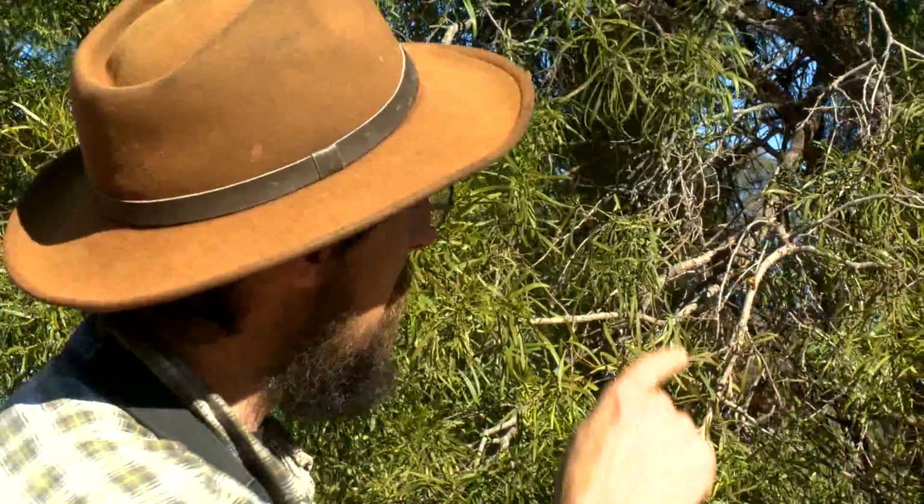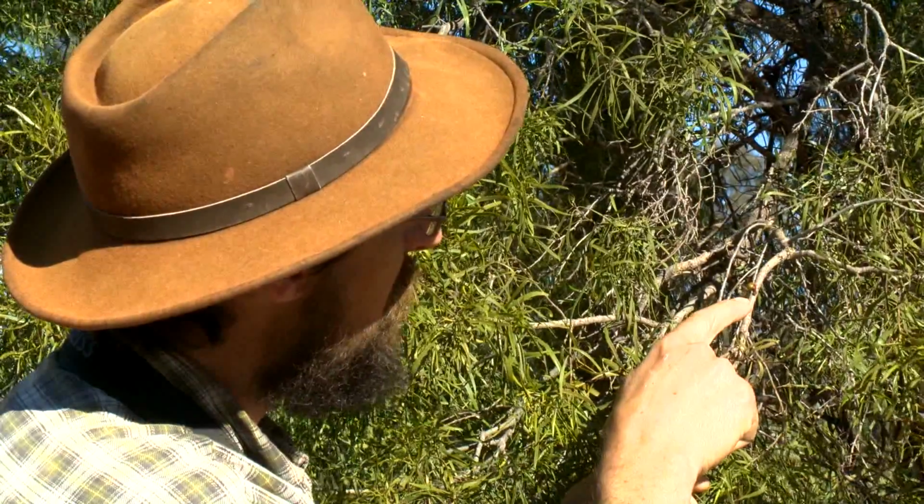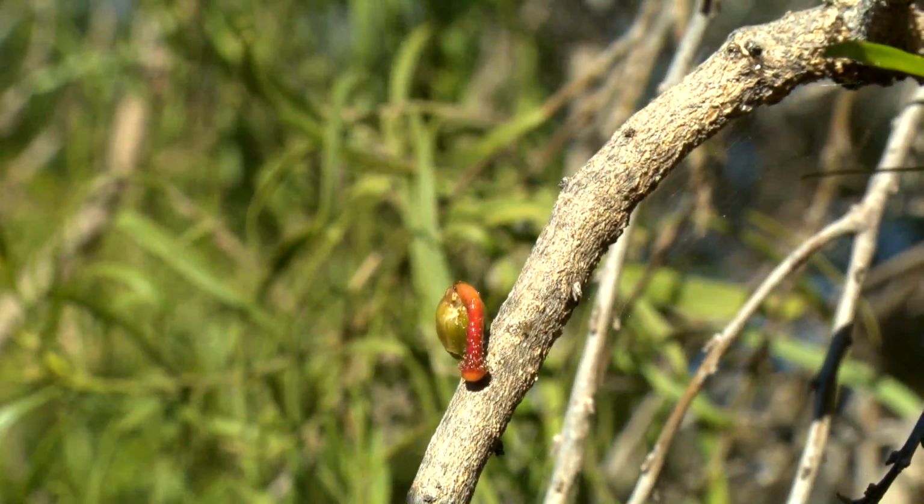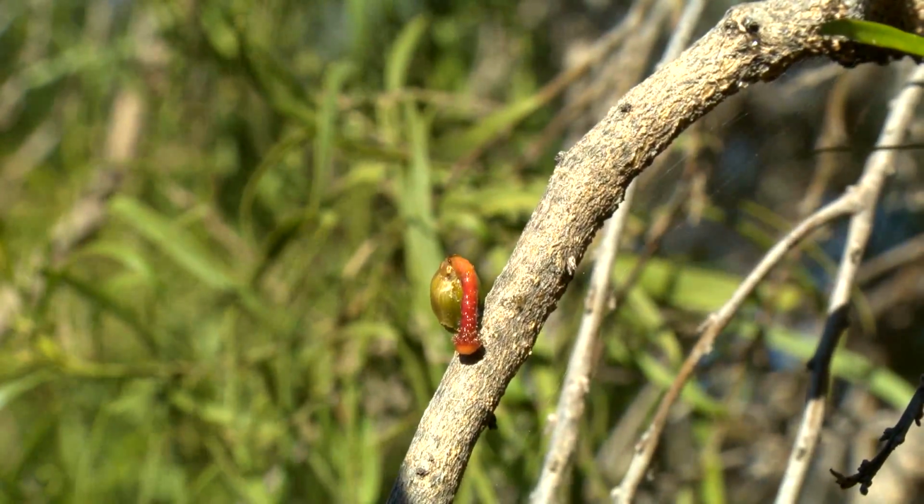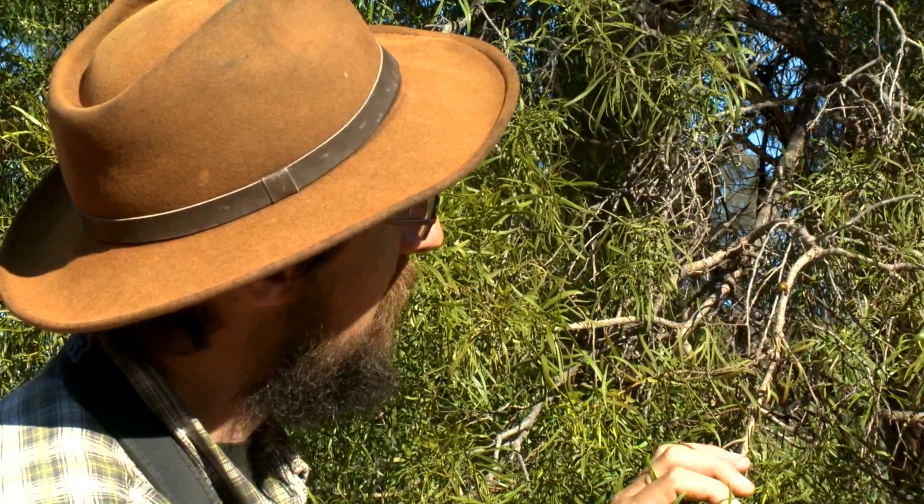And here we can see a mistletoe seed sprouting on the tree. There's the orange shoot sprouting, about to attach to the tree.